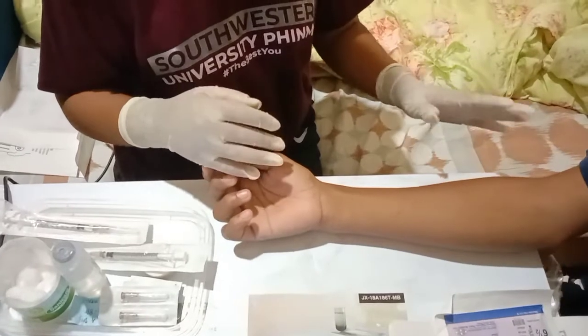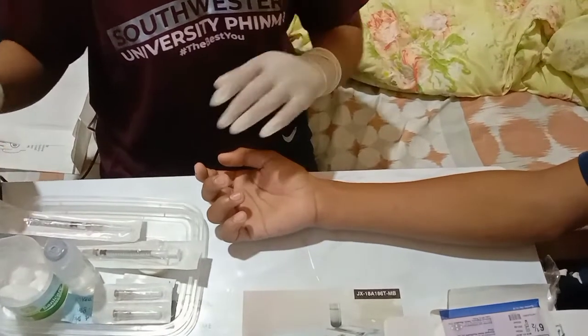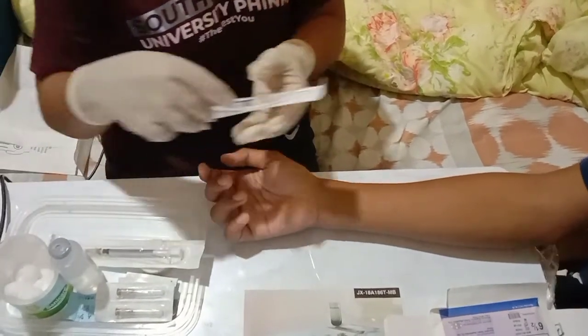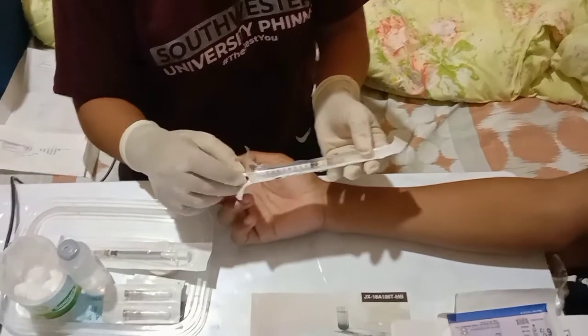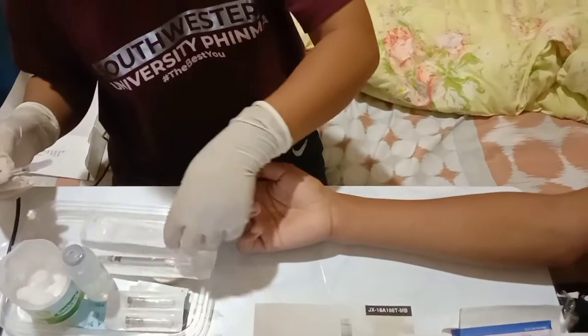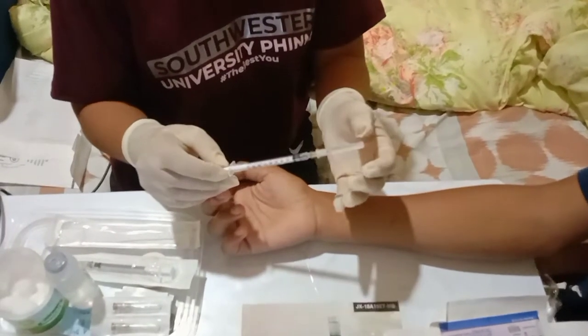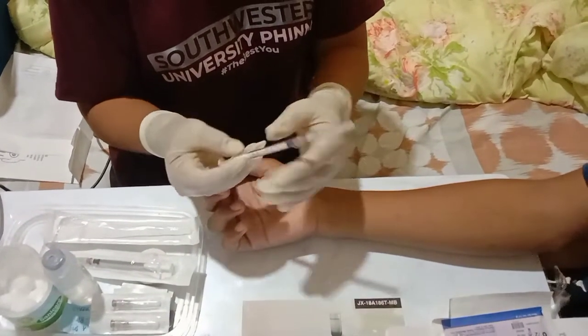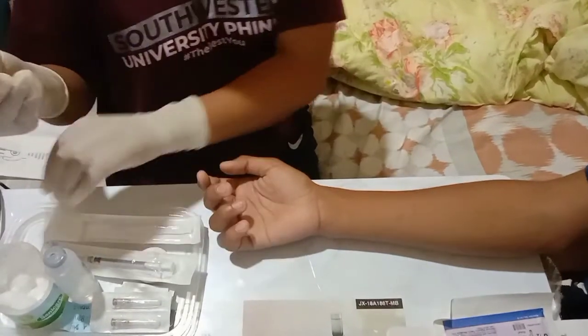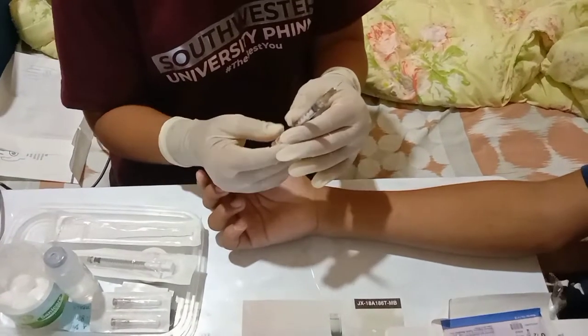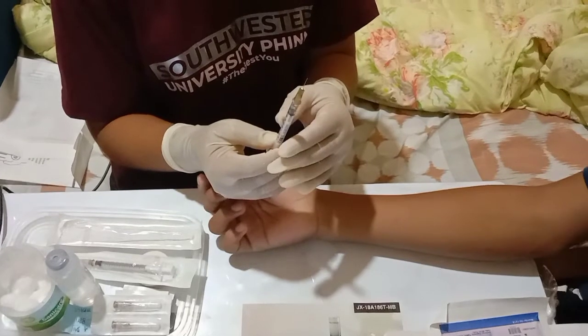After the area is dry, prepare the syringe for the injection and remove the needle cap while waiting for the antiseptic to dry. Expel any air bubbles from the syringe.